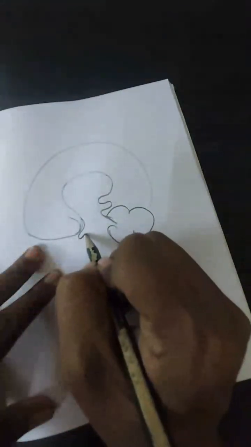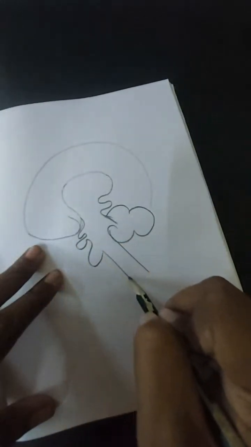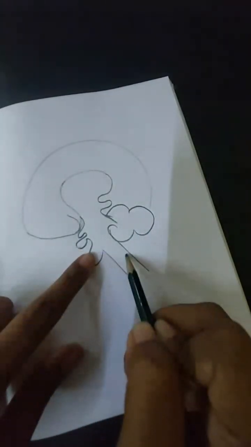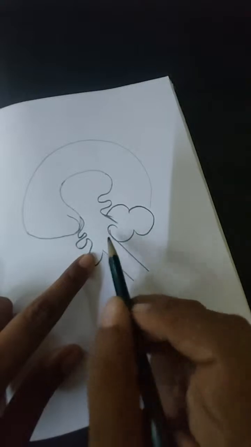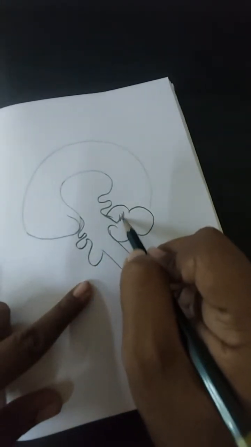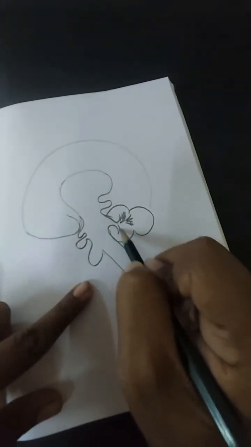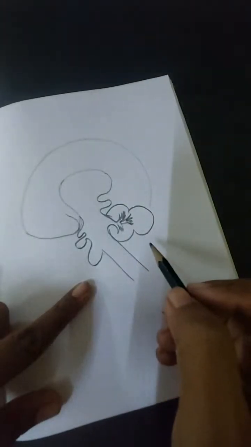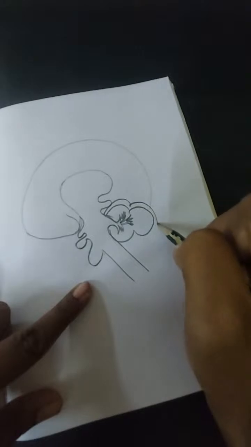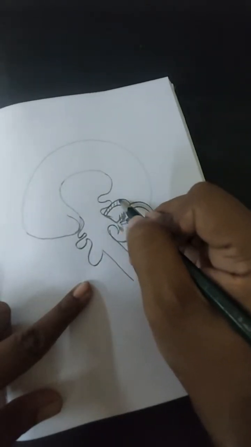Next one, this is the pituitary gland, this is pons. This is pituitary gland, this is pons, and this is medulla. When you draw, you have to label. So here, next one more layer. So finishing for this one.